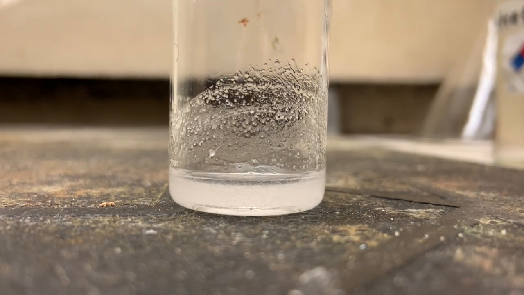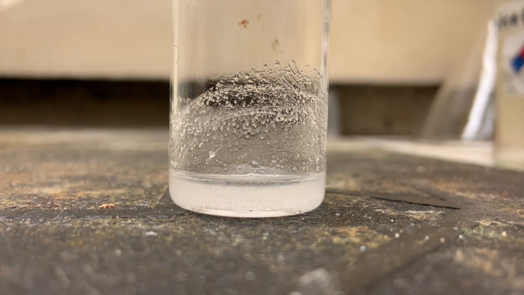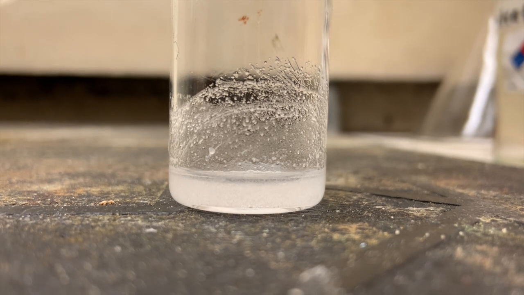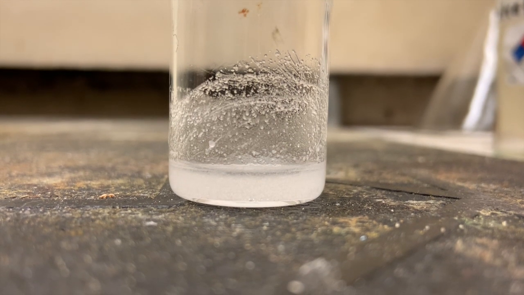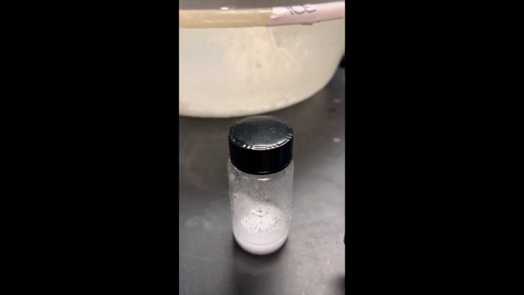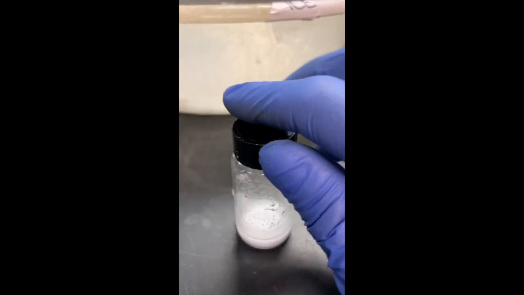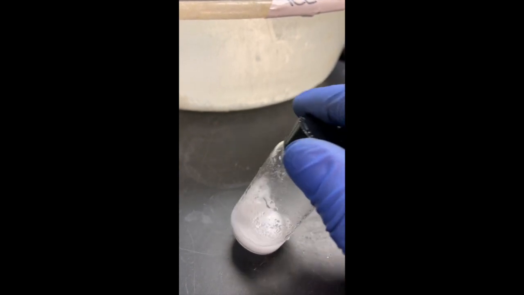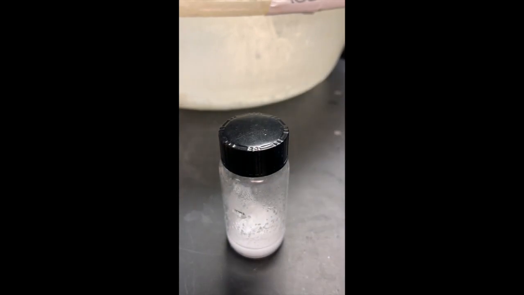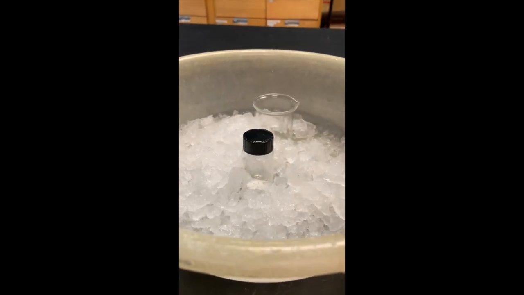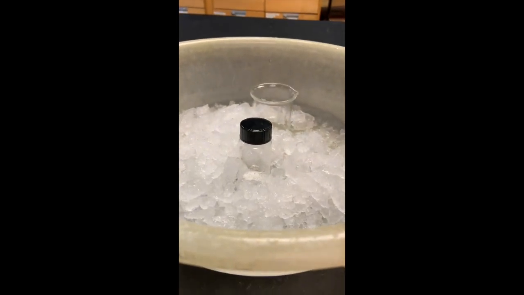So I'm going to let that sit for a minute, and then I'm going to take it over to my bench and add another 0.5 milliliter of water to my vial. Now I've added 1 milliliter total of water to my vial, and I see that there is some crystallization happening, which is great. I'm going to place the vial into an ice bath and let it sit for 10 minutes before I vacuum filter it.